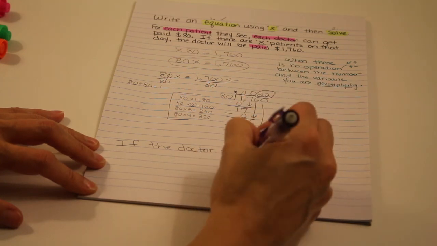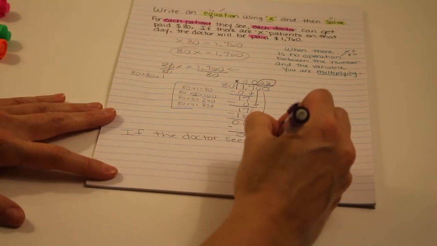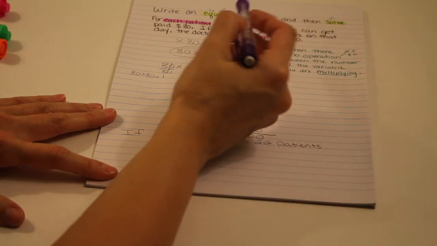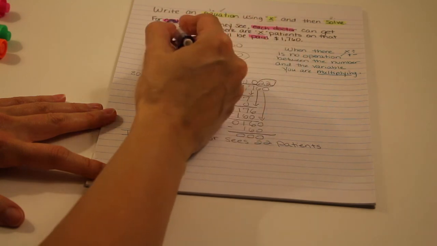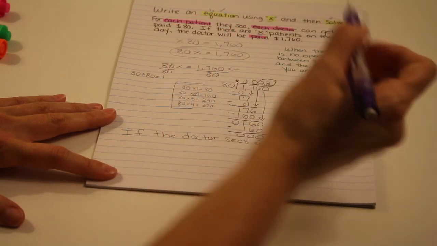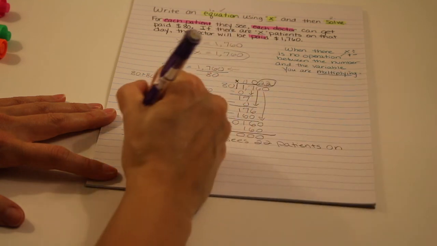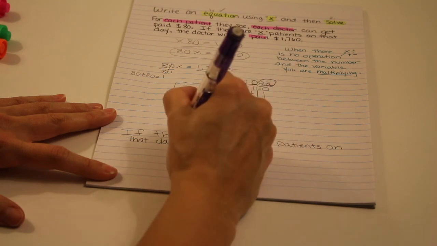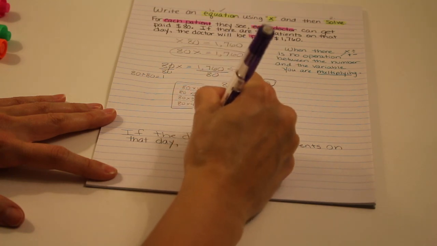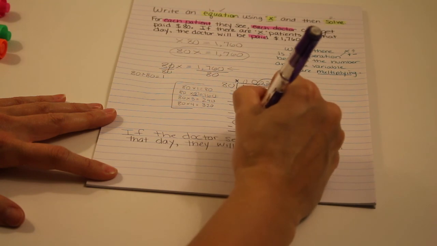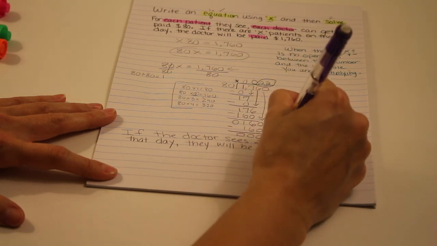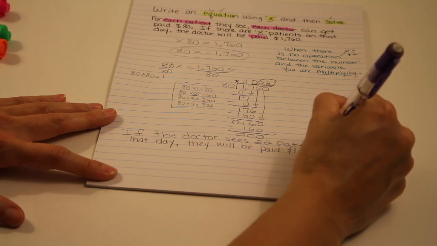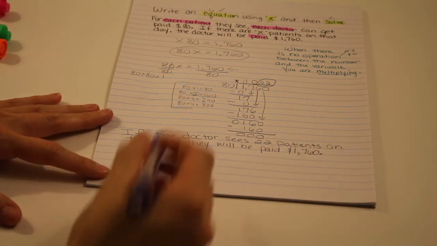X amount of patients, but now we know it's 22 patients on that day, they will be paid $1,760.